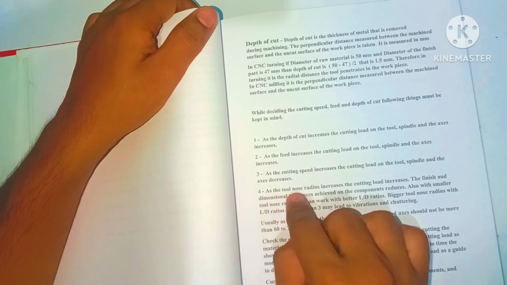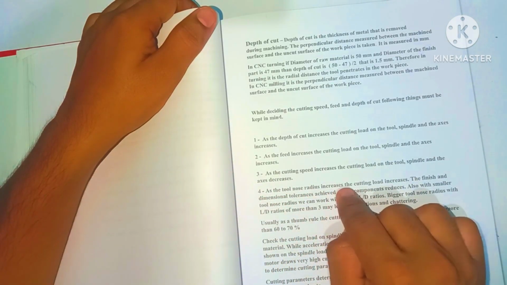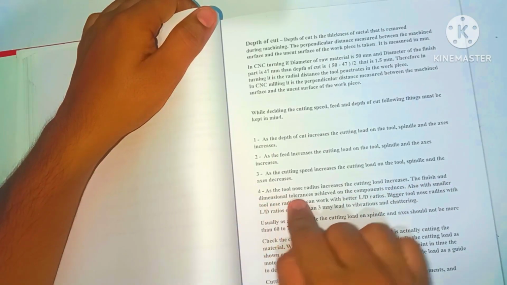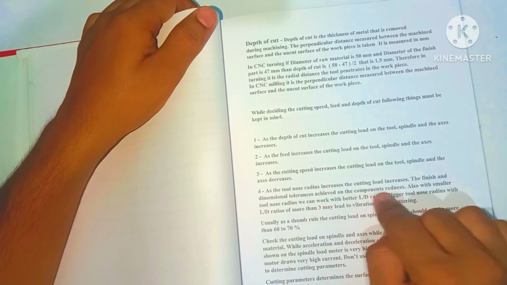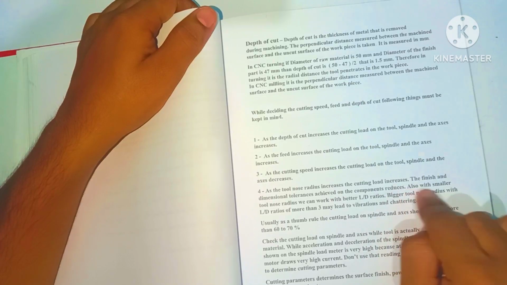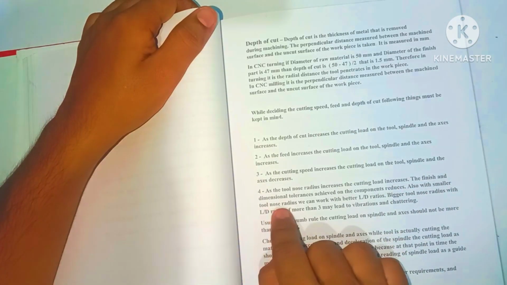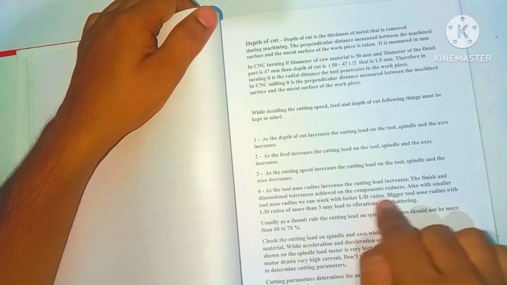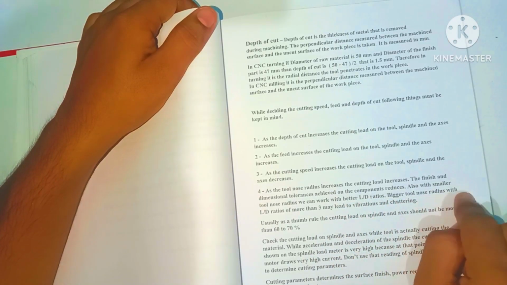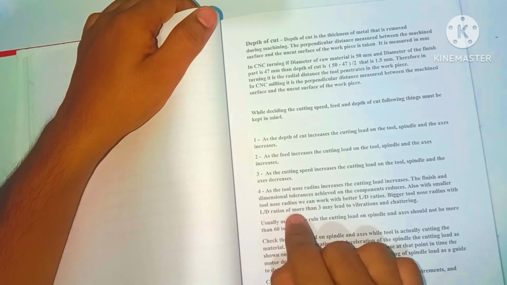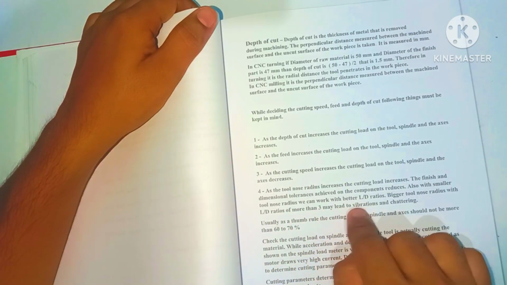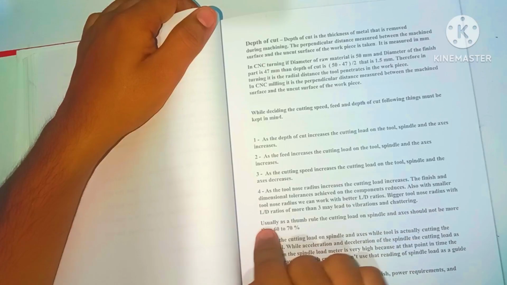Fourth, as the tool nose radius increases, the tool load increases, and the finish and dimensional tolerance achieved on the component reduce also. With a smaller tool nose radius we can work with a better L/D ratio; with a bigger tool nose radius and an L/D ratio of more than 3, there are many chances of vibrations and chatter.